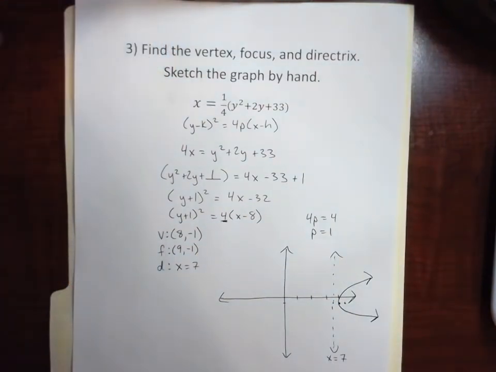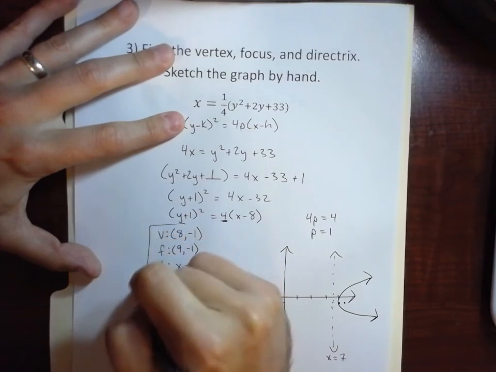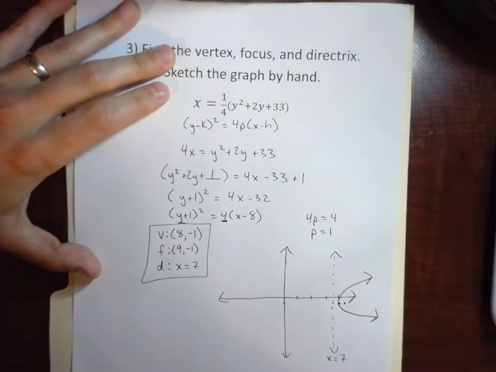So there is example 3. Again, we've got our key components and a quick sketch.